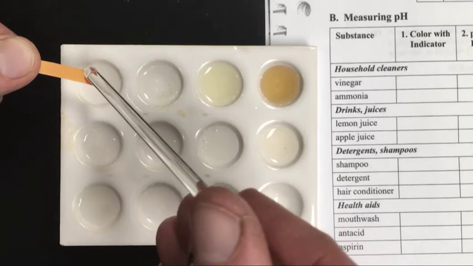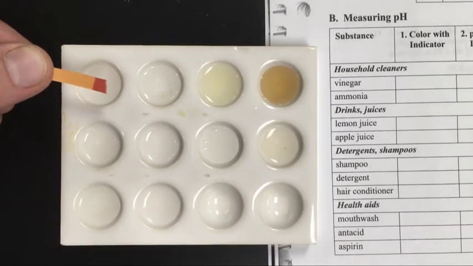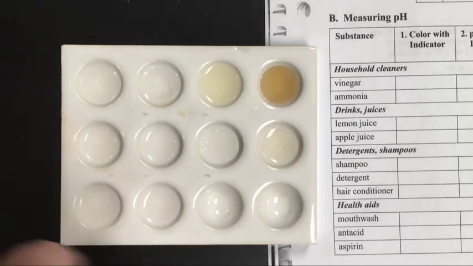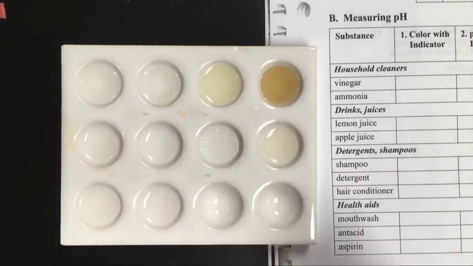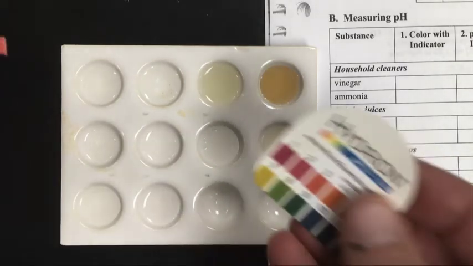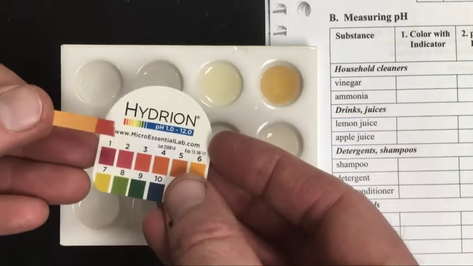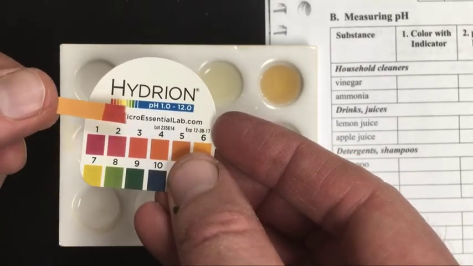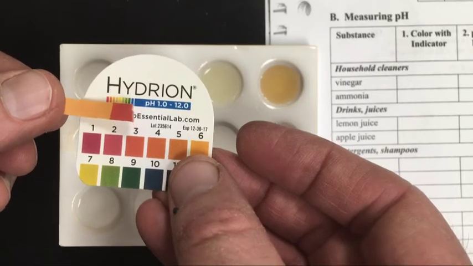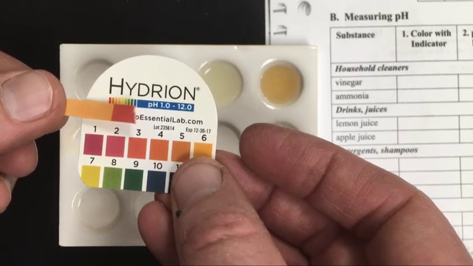That'll grab a drop or so, and just touch it to the pH paper, and you're done, except for matching up the color. Remember, that's the vinegar solution. Vinegar, you may already know, is an acidic solution, so we should anticipate a lower pH, and we do see that, and I'll let you be the judge exactly what pH you have there.